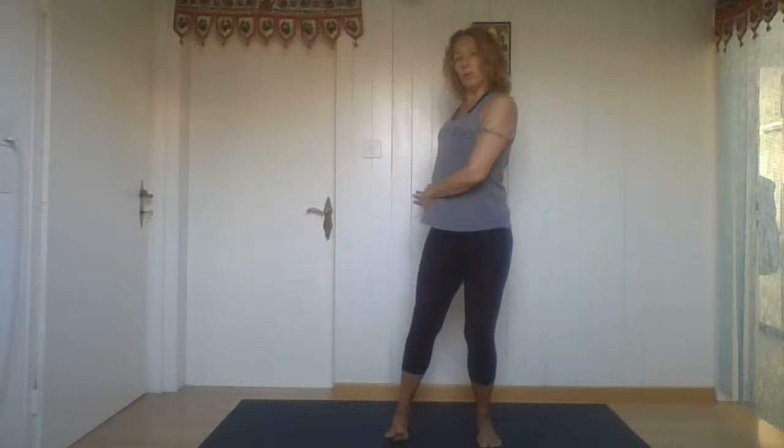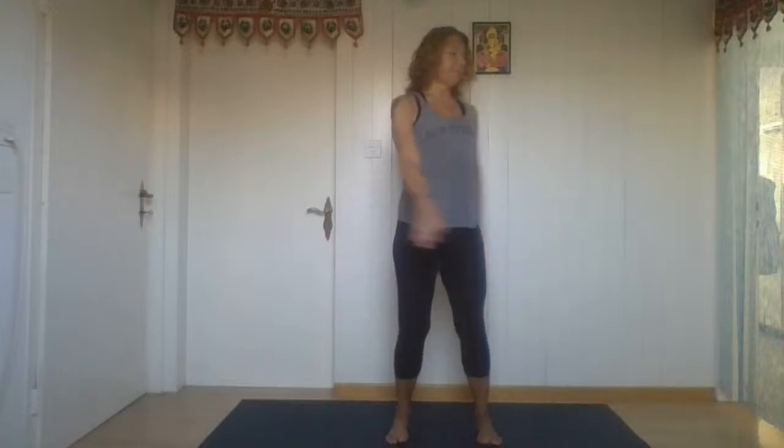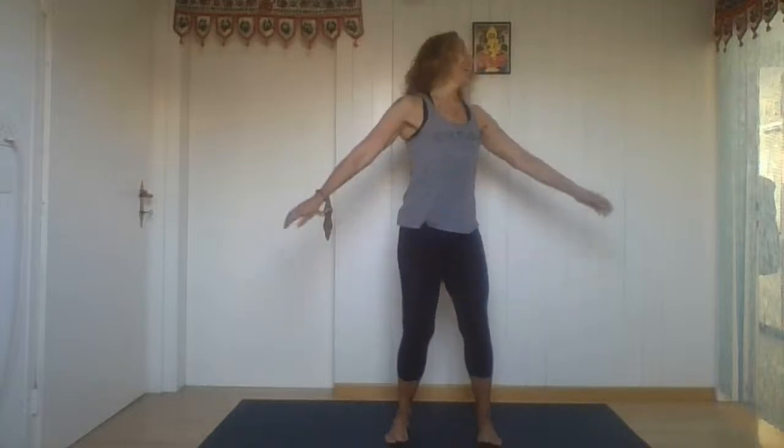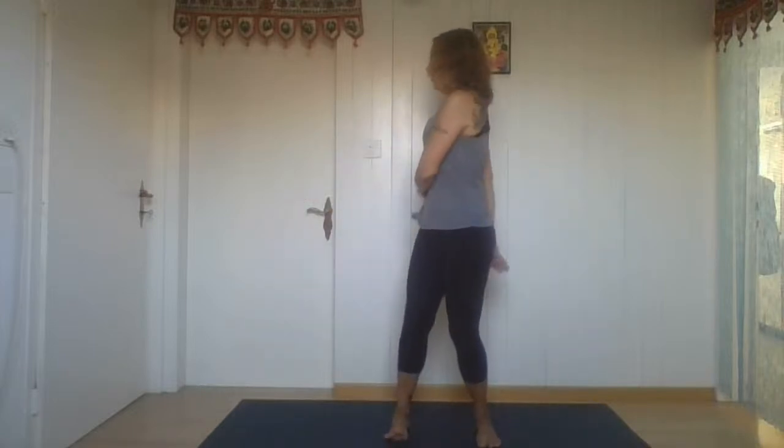Now, you probably have a wall where you are, but if you don't, worry not. If you don't have a wall to support, a wall that is free from anything, furniture, whatever, you're going to come close to the wall. Yeah, the wall is very good to help us to find the right alignment in certain positions.